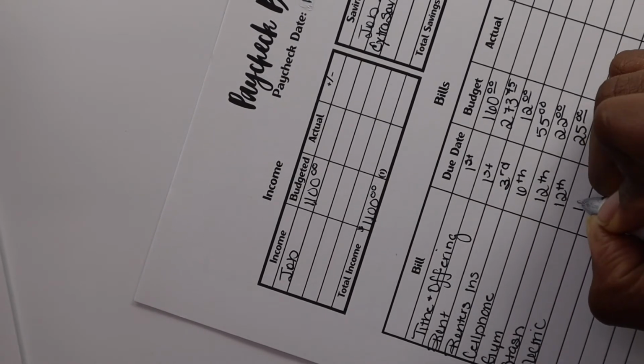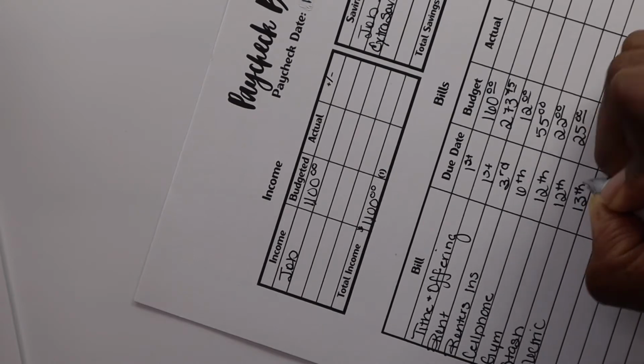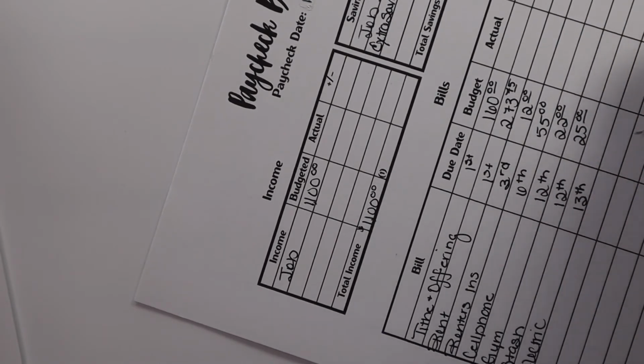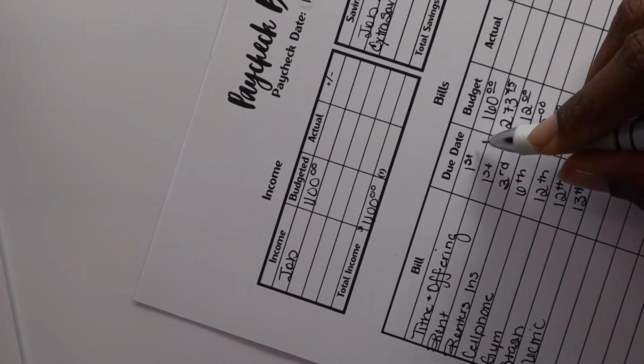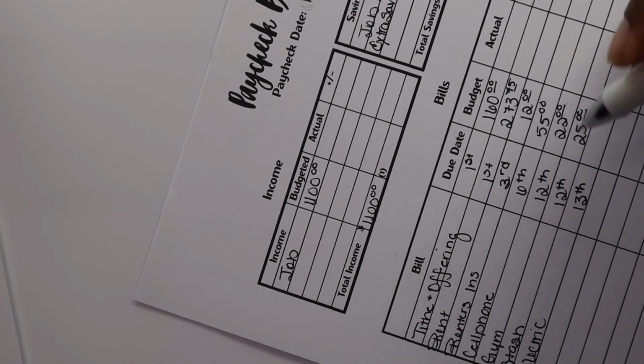which these are the same bills. If you look at the monthly budget that I created, these are the same bills. We're just breaking it out by paycheck. So these are all the bills that are the 1st through the 15th.